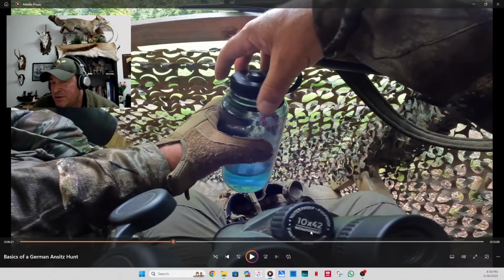So, choosing binoculars. In this case, I'm using a scope with a power of, I think, 2 to 12, and this is a 10 power binocular. The binoculars are 42s, and the scope I've got is either a 52 or 54.